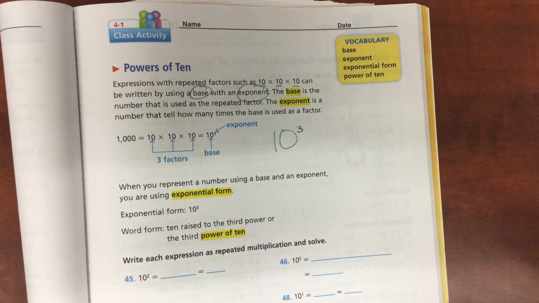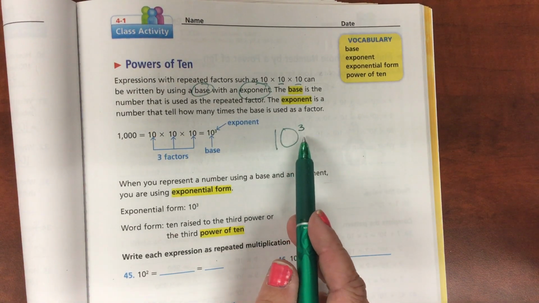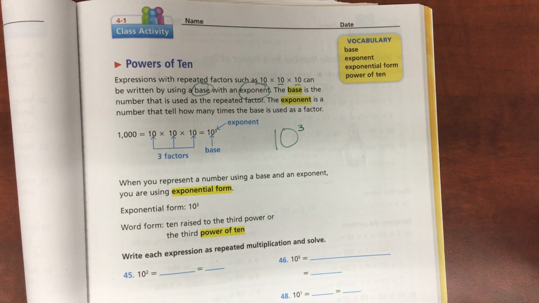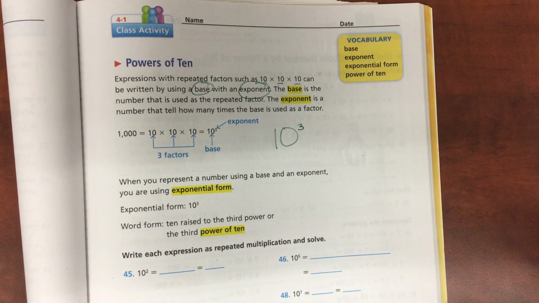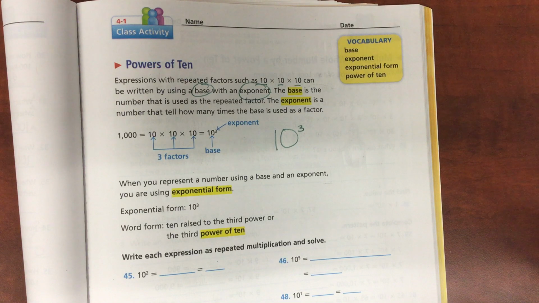Okay, so let's get back on track. So here's the important thing, though. If I wanted to solve this, 10 to the third, what do you think my answer would be? What do you think my answer would be, Jaslyn? 1,000. Jaslyn says 1,000. Does anybody think it's something different? You are correct. You are super duper smart.